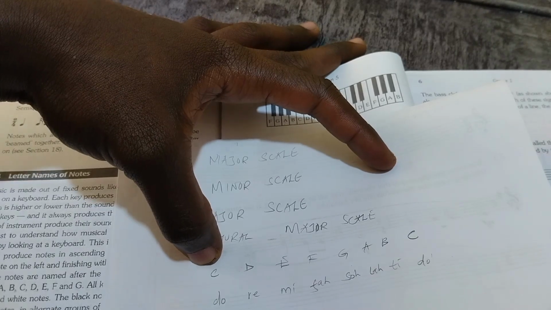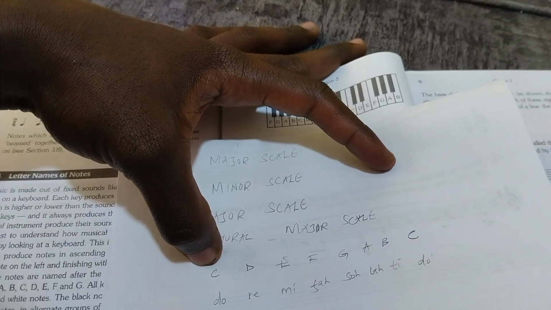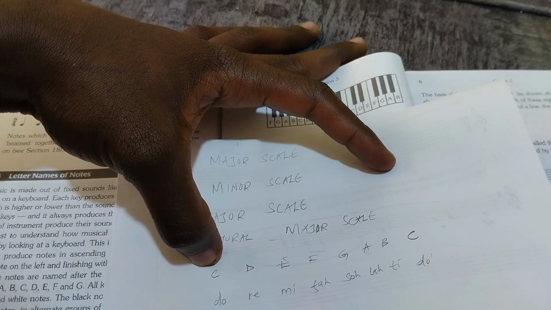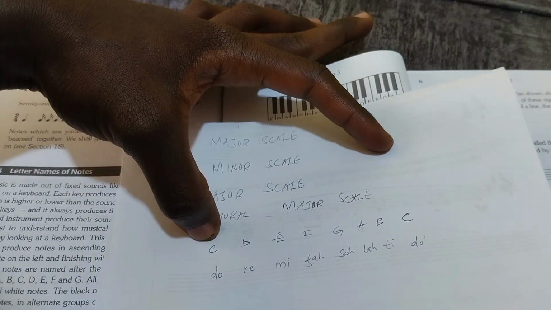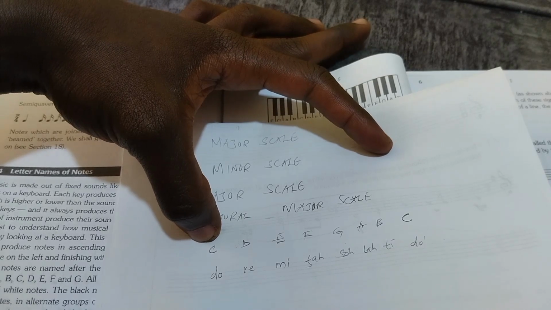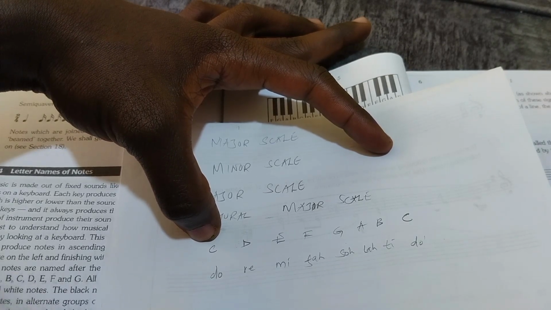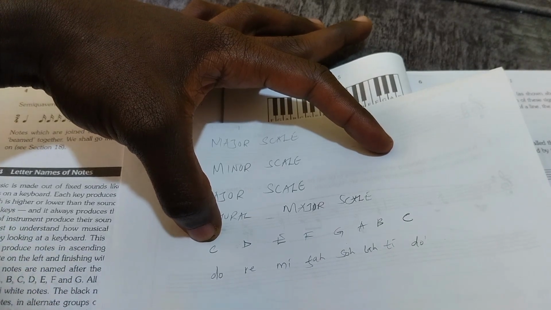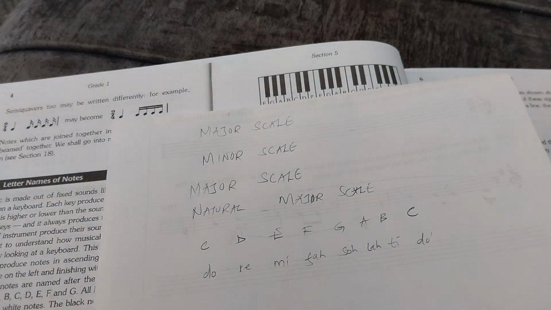So this pattern gives us do, re, mi, fa, sol, la, ti, do, without us altering any of the letters in between, starting from C.